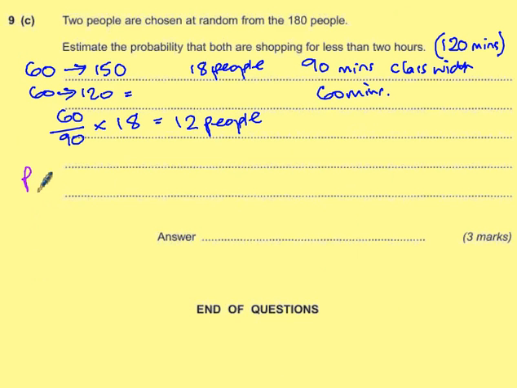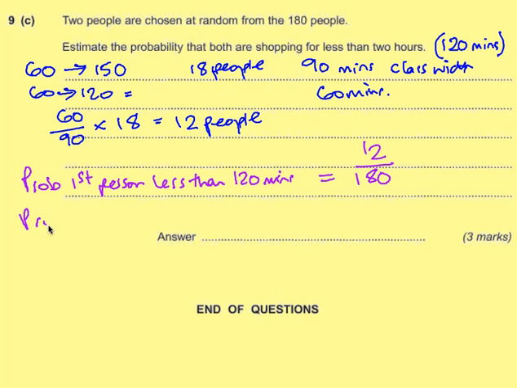So the probability of the first person picked being less than 120 minutes is equal to 12 out of 180. And the probability then of the second person being less than 120 minutes, because one of the 12 people has been picked, that's 11, and one of the 180 people has been picked, it's 11 out of 179.